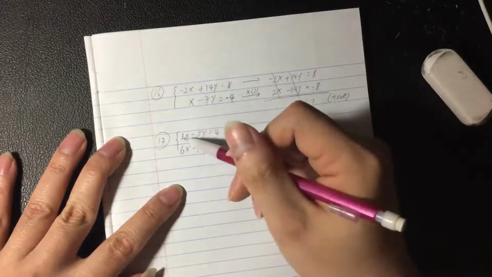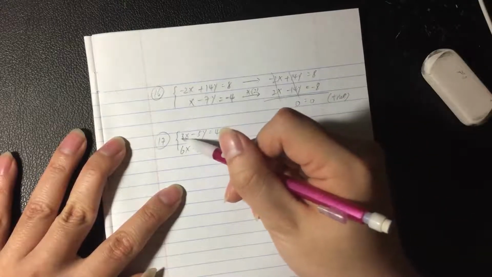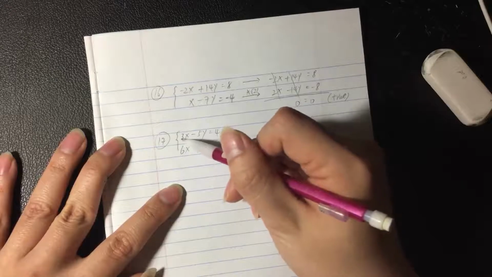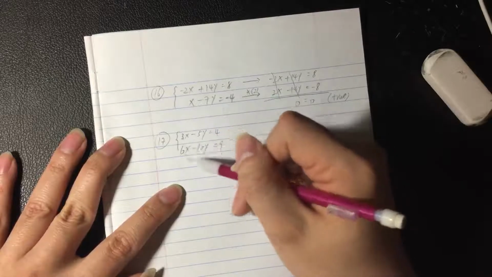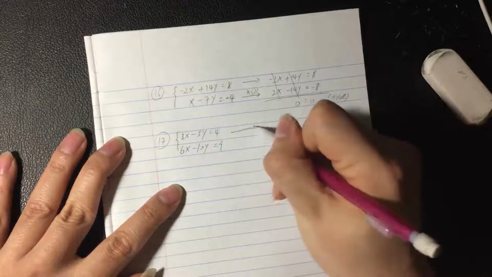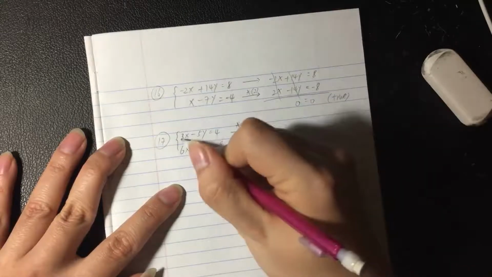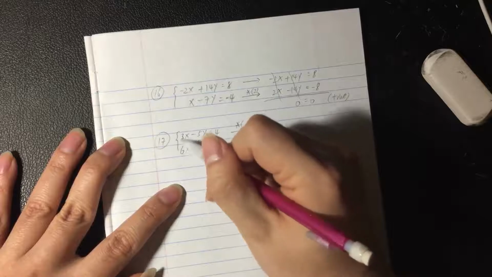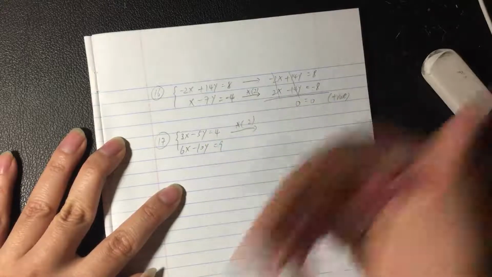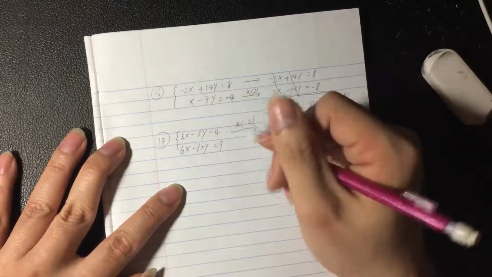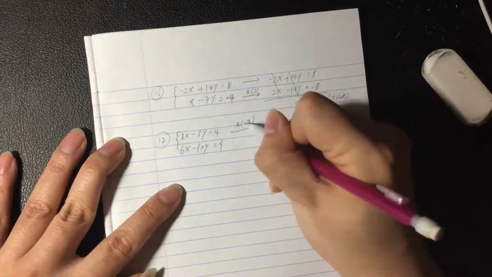It looks like if I multiply the first equation by 2, I can make 6x, which matches the 6x on the bottom. But if I multiply the first equation by 2, I have positive 6x, which is the same value, but we want opposite signs. So I need to multiply the first equation by negative 2.